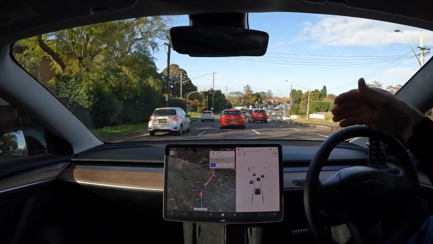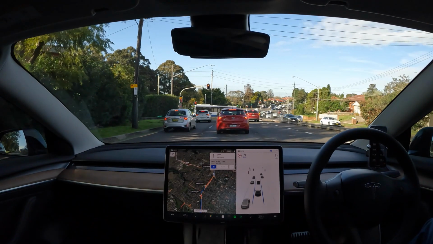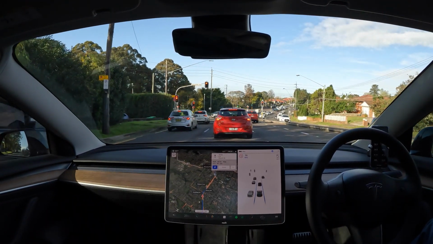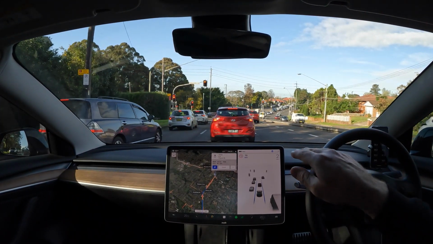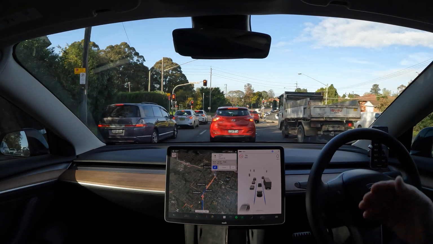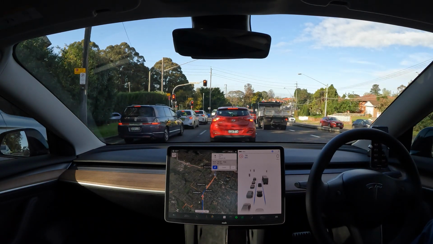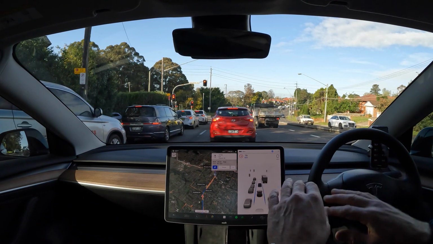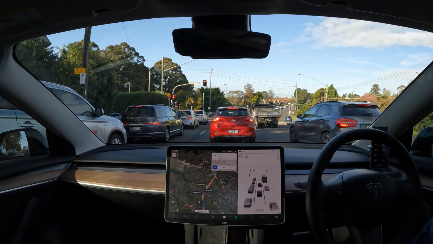Okay, it handled that quite well, that stopping. I thought that was quite good. That car changing out, sometimes it used to accelerate a little bit and then jump on the brakes. So it handled that situation quite well. It seems to be reacting to those situations a bit faster, which is quite good.